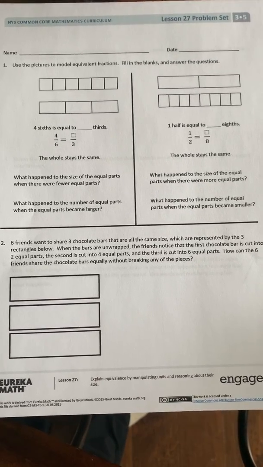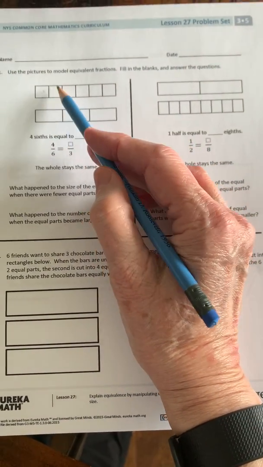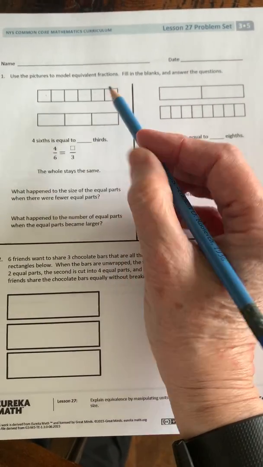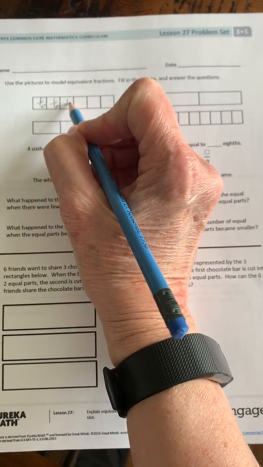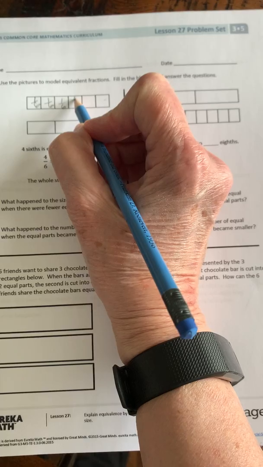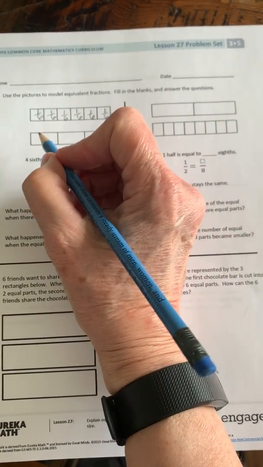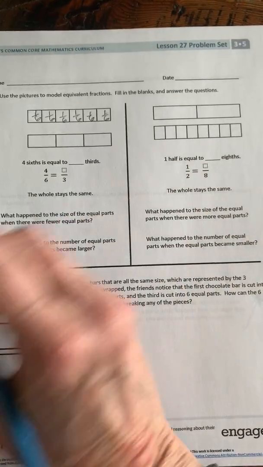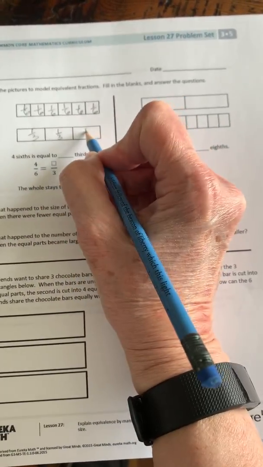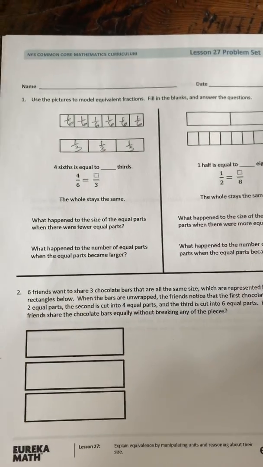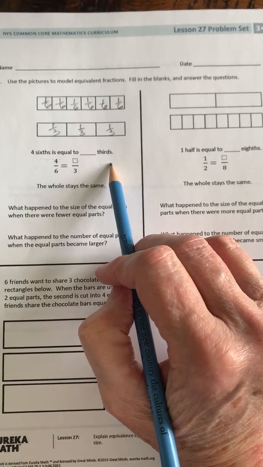If we look at number 1, we have 2 fraction strips there. The first one has 1, 2, 3, 4, 5, 6 parts. So each one would be 1/6, and I'm going to label each one with 1/6. The second fraction strip has 3 equal parts. So that means those are thirds. I'm going to label those each with 1/3. And I know you guys know how to do that. Now it says 4/6 is equal to how many thirds?